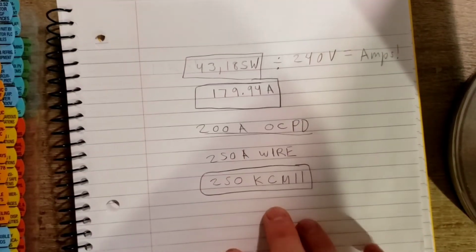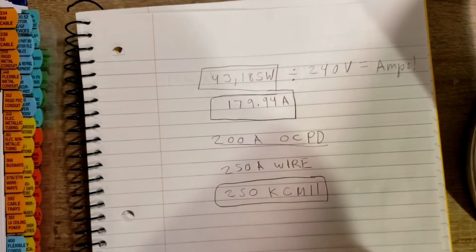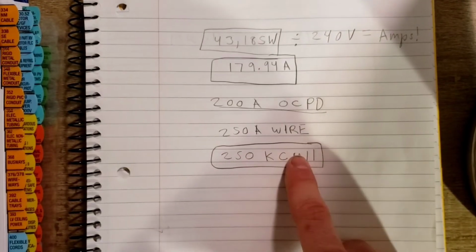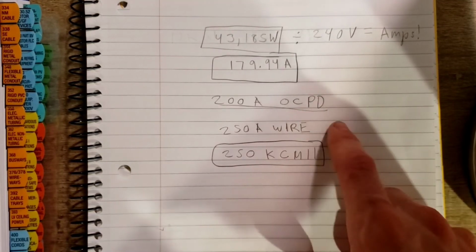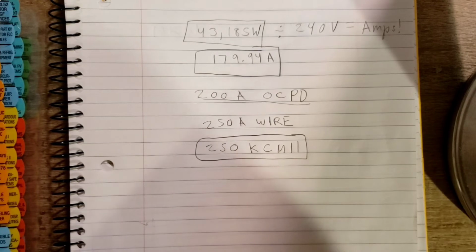We did load calc. We got our overcurrent protection device, which is what they asked for. We also solved for our neutral, and we found our wire size that we can put into that overcurrent protection device.